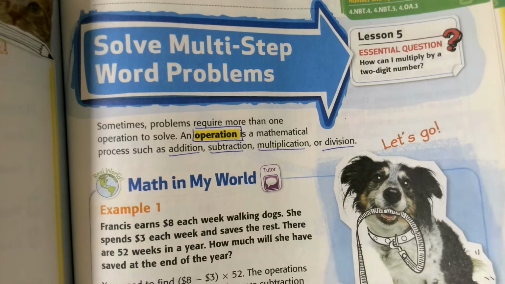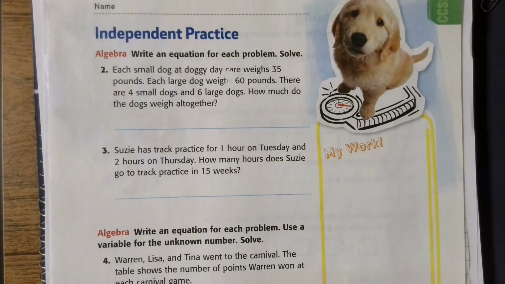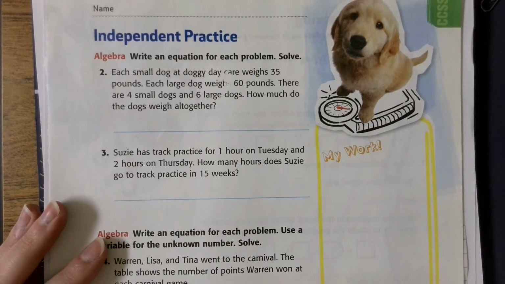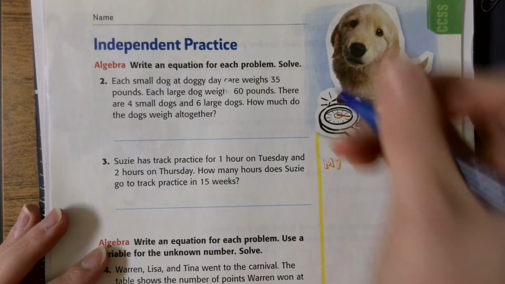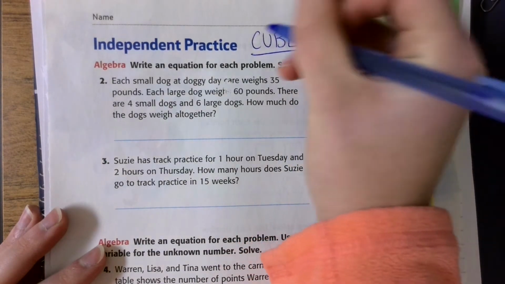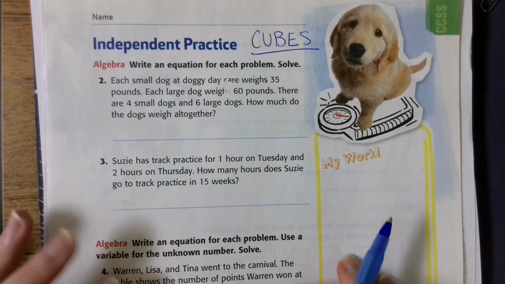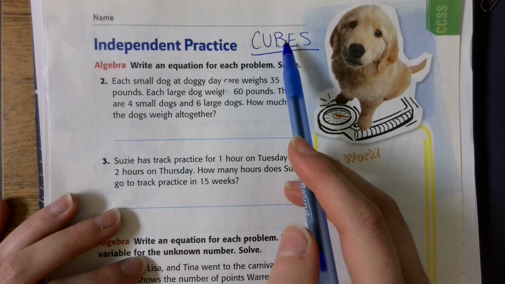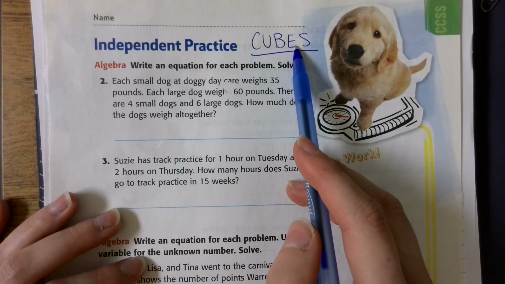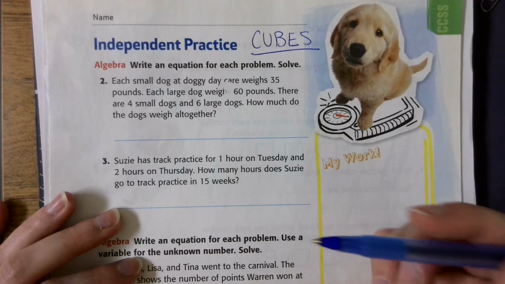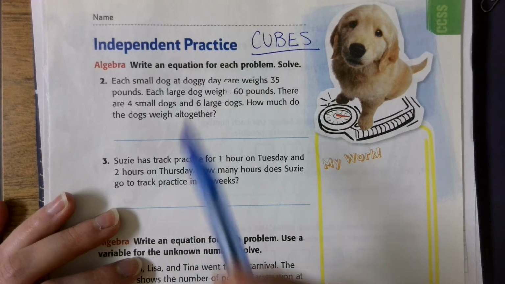Next up, let's turn the page. I want to work through page 307 with you. On page 307, we see a cute little pupper dog, but we're going to be thinking about the cube strategy. Whenever we use the cube strategy, we circle the numbers, underline the questions, box our keywords, evaluate what we need to do, and then solve. So let's take a look at this and use our cube strategy.